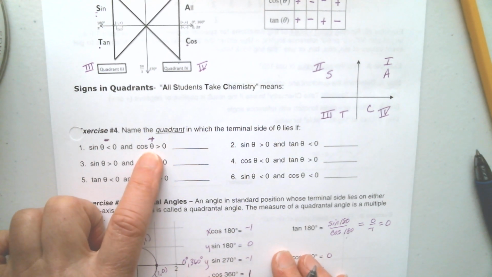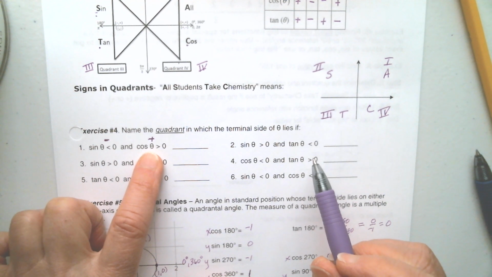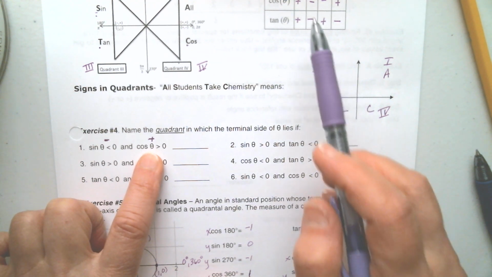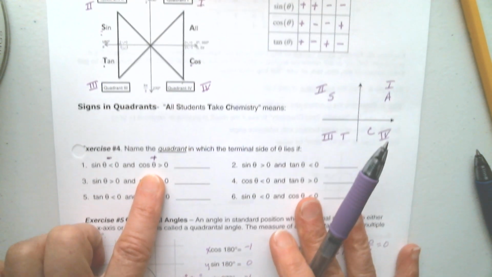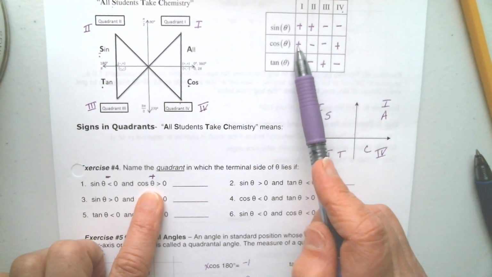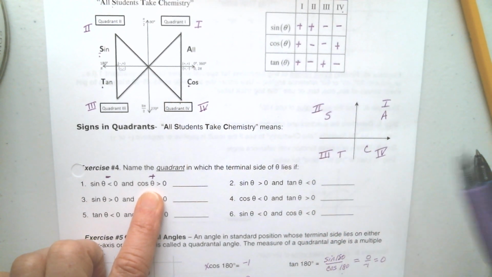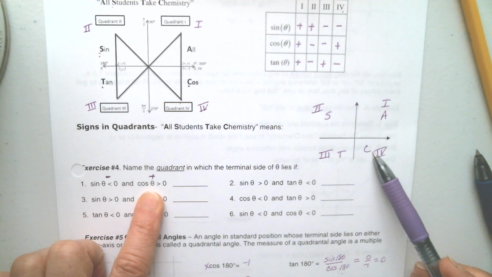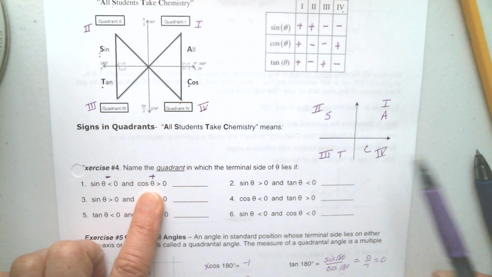Well, first I would go with positive. Cosine is positive in quadrants 1 and 4, right? Cosine's positive in 1 and 4. Out of quadrant 1 and 4, in which one is sine negative? Well, sine's negative in quadrant 4.